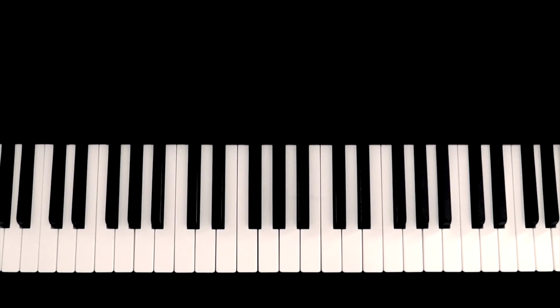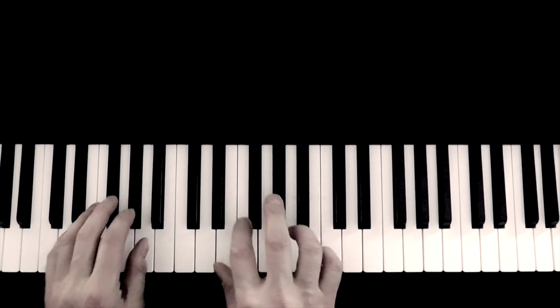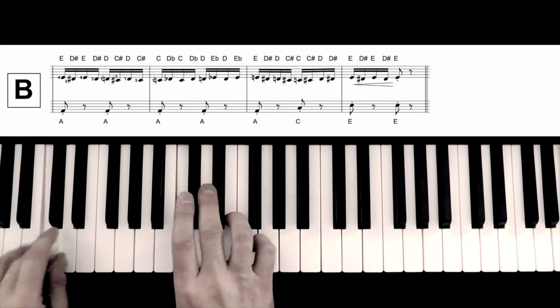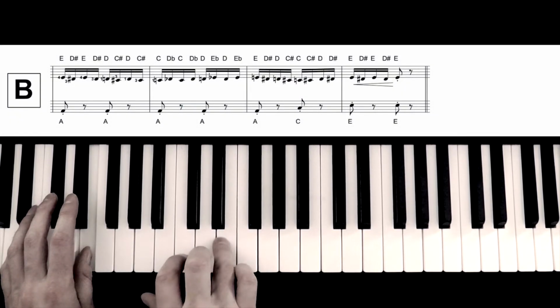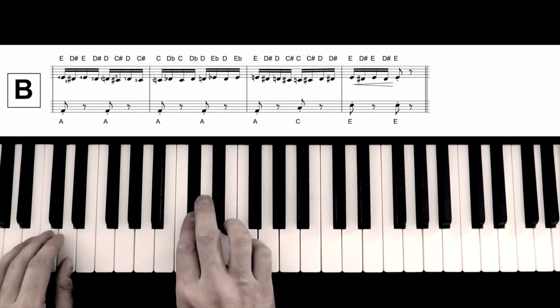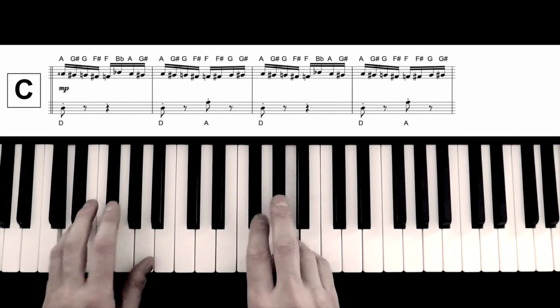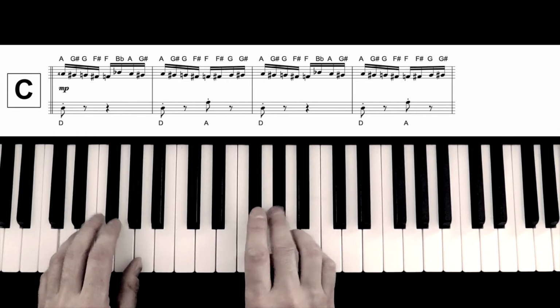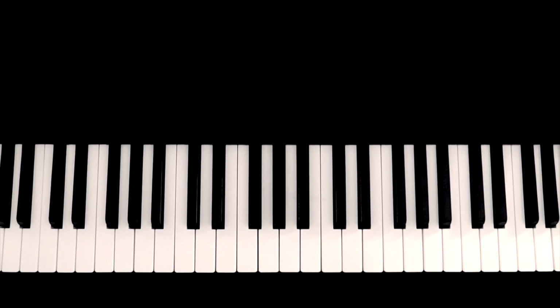How the B and C section go together. Just be aware when you jump up what fingers you want to jump onto. So I'm going to take that 4 and bring that up to there on the A, and then the little finger up to there on the D. Move. And then carry on. Okay, so now we're on to the D section.